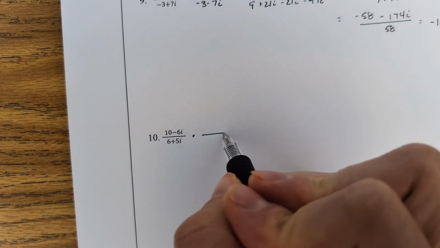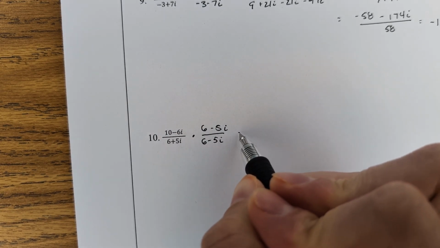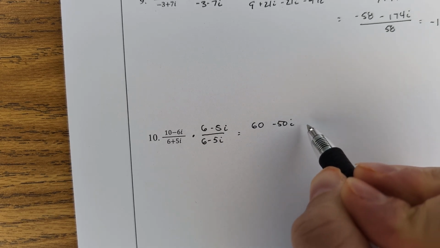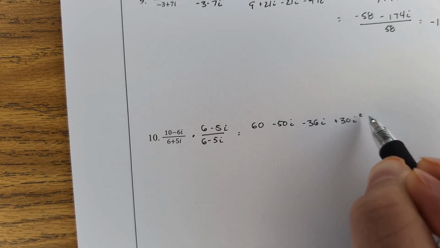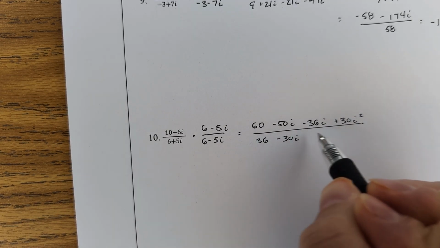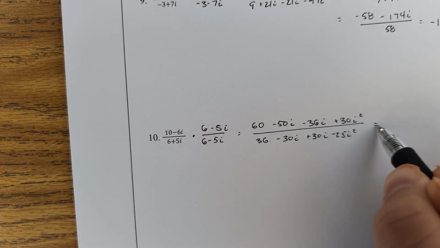For 10, the conjugate would be 6 minus 5i. All we do is change the sign in the middle. First would be 60, outsides negative 50i, insides negative 36i, and lasts positive 30i squared. On the bottom, 36 minus 30i plus 30i minus 25i squared.